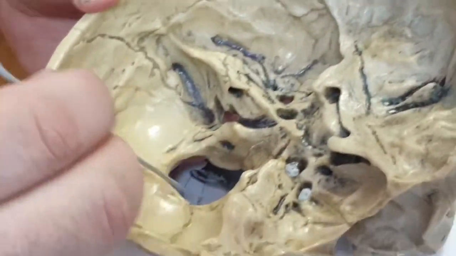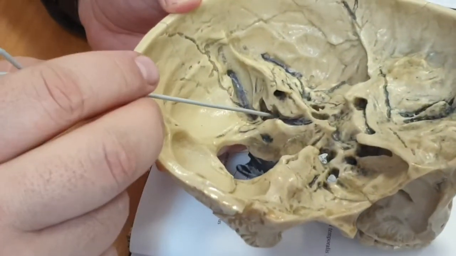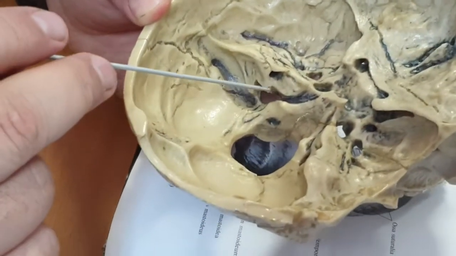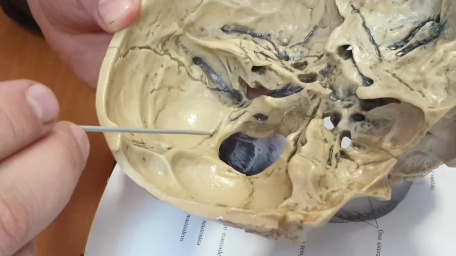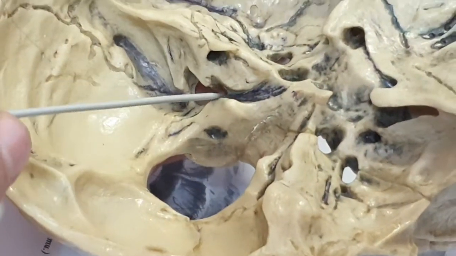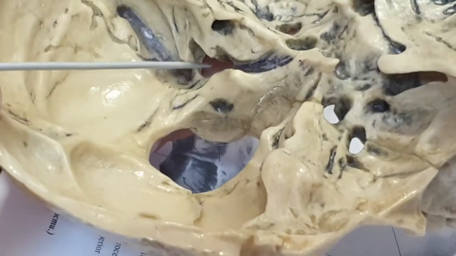First of all, here it is foramen magnum, and this is the jugular foramen. If you remember, the jugular notch of the occipital bone is joined with the jugular fossa of the temporal bone, and together they form the jugular foramen.